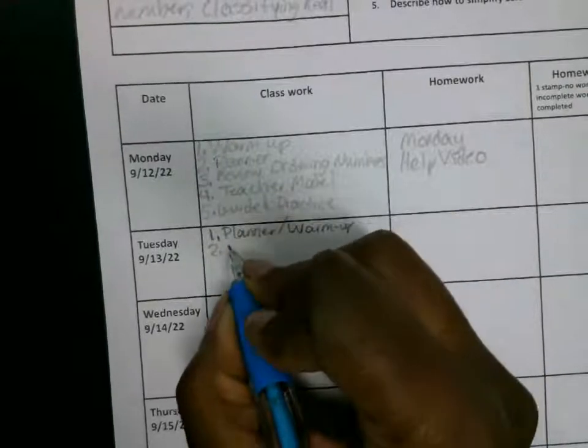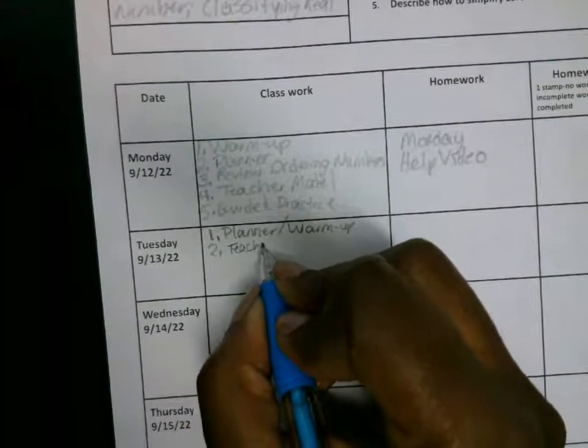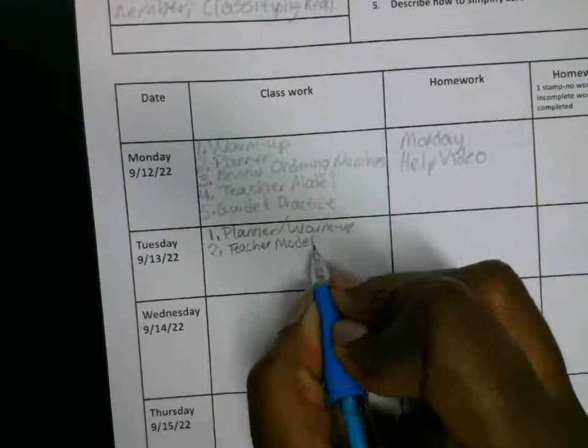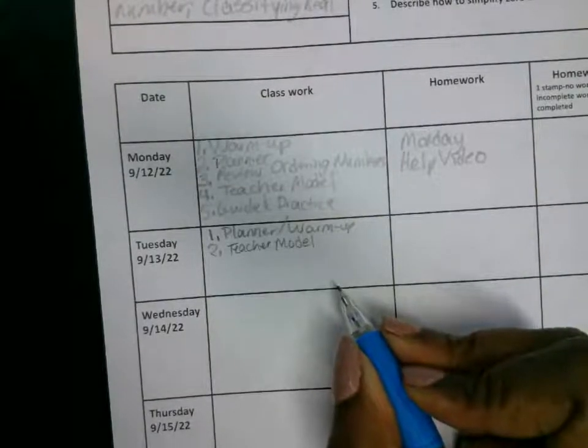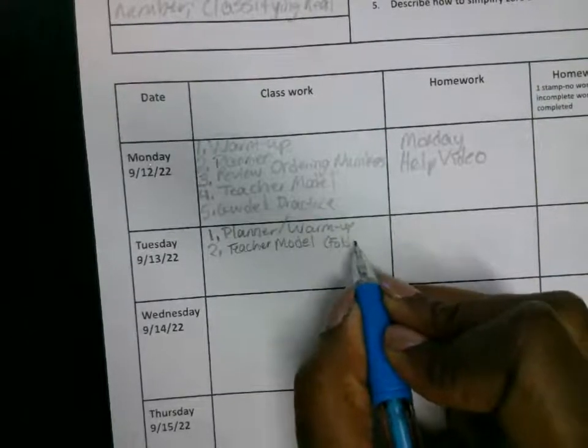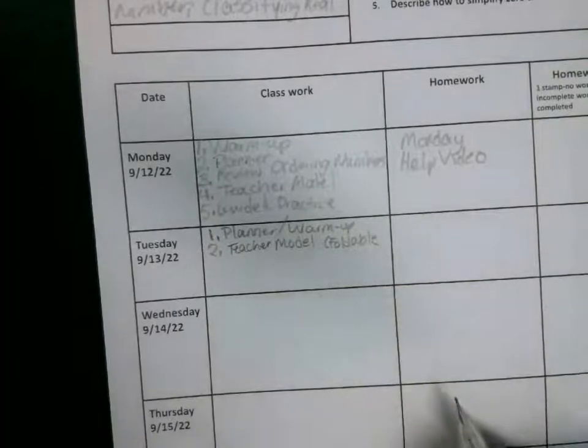We're going to talk about today how to create square and cube roots. So I'm going to model that. And remember, this is the part you don't have to write. Okay, so I'm going to give you a foldable. And we're going to do square and cube roots today. Just how to create square and cube roots.